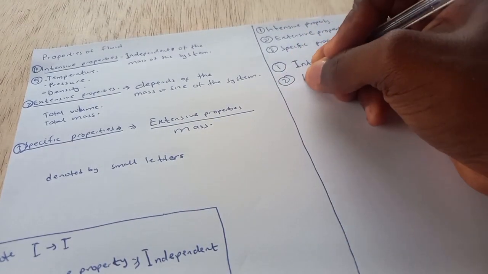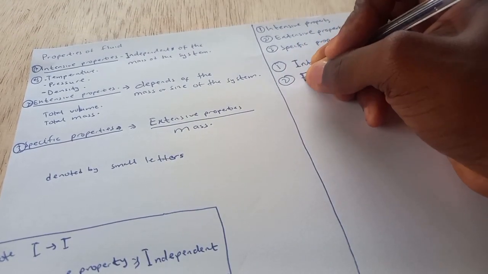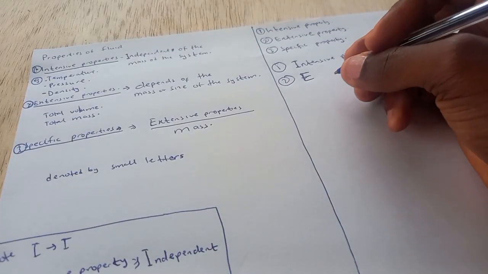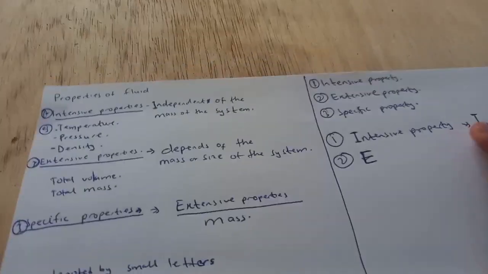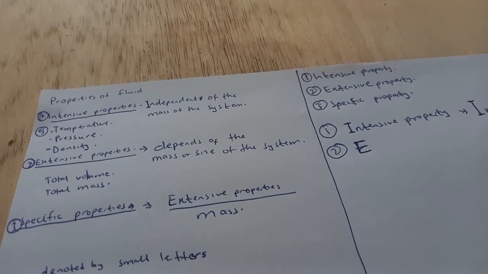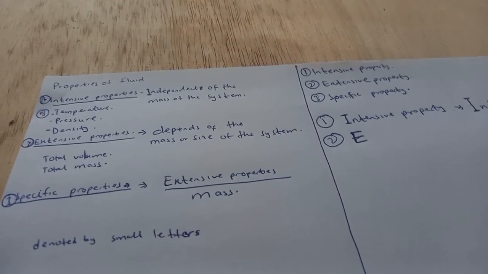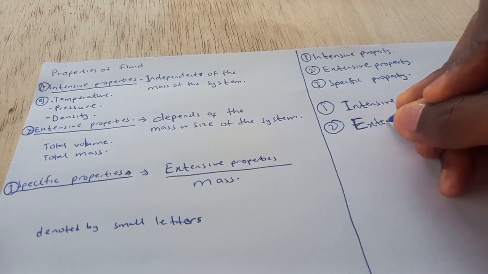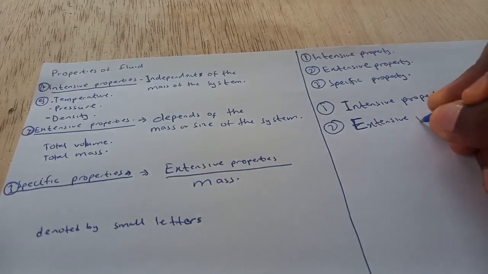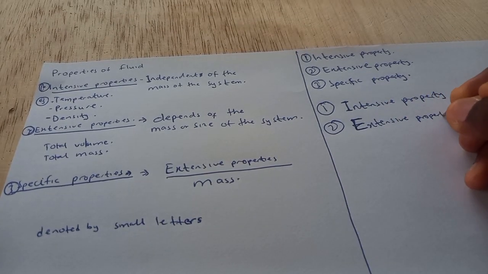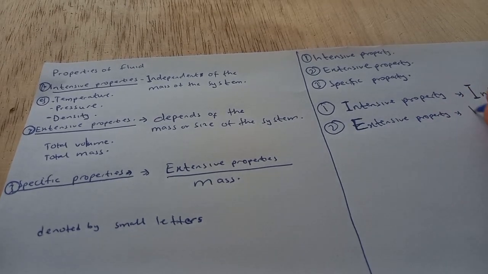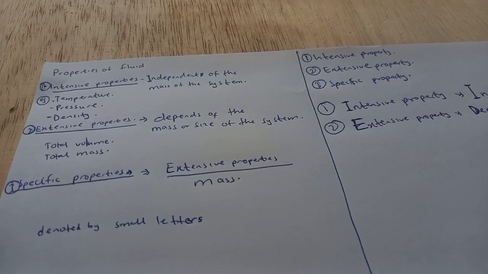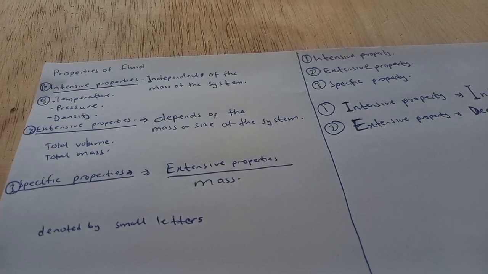And 2, the extensive property is what? Dependent on the mass of the system.